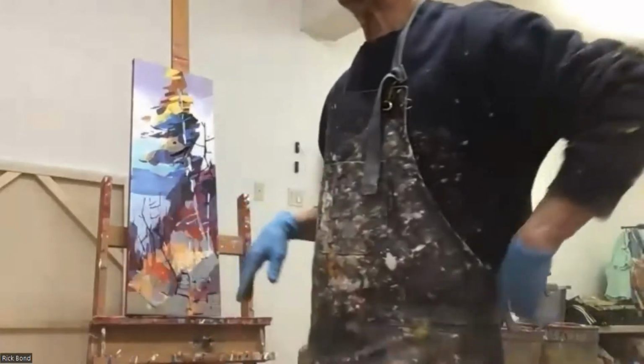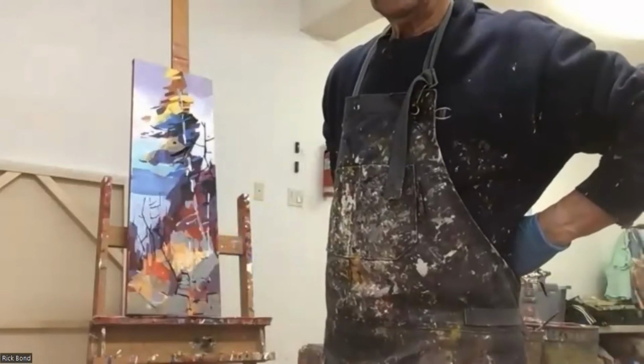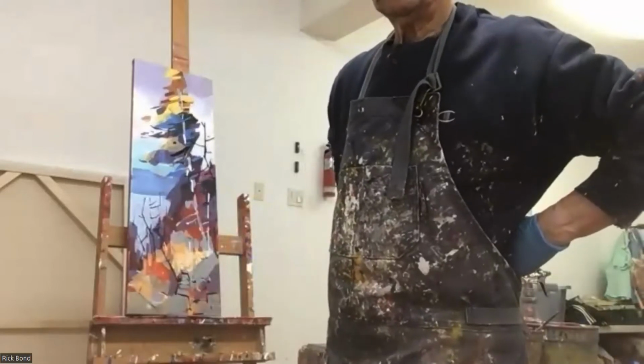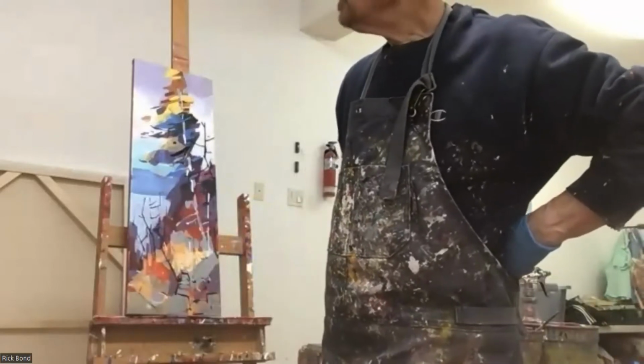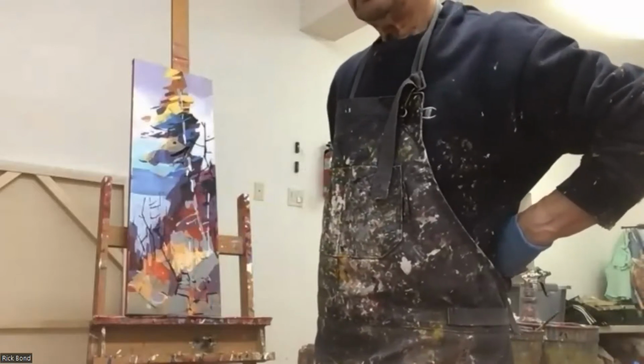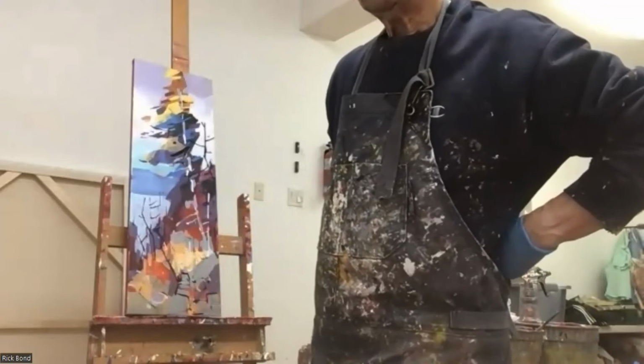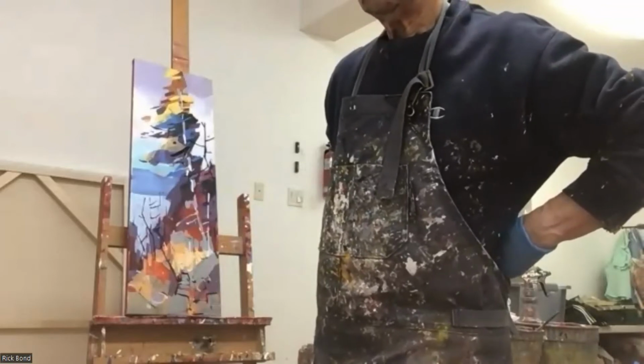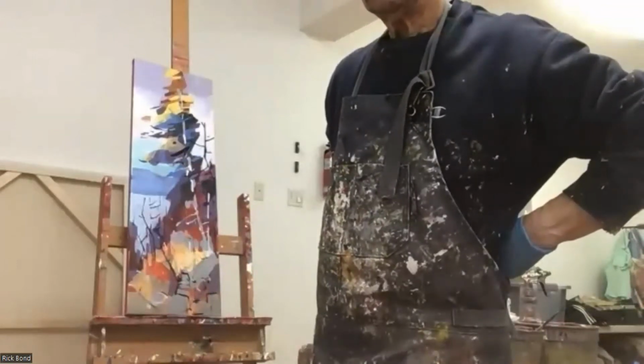I'm curious, so you're going to cut in where your tree is. In the other one that you just showed us, it has sort of shapes in the sky, and you can redo those shapes and mush around. This one's more blended.